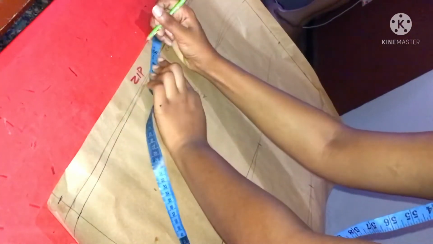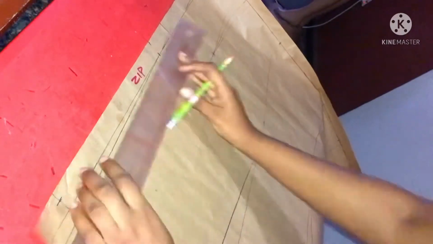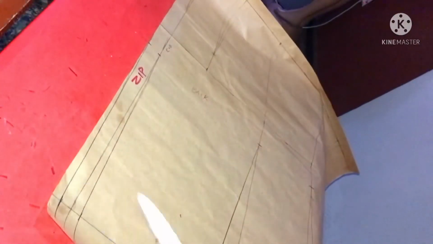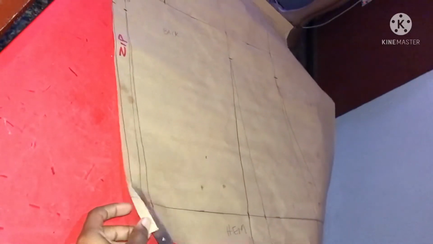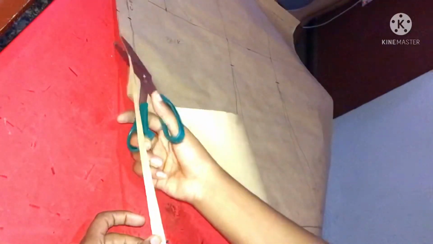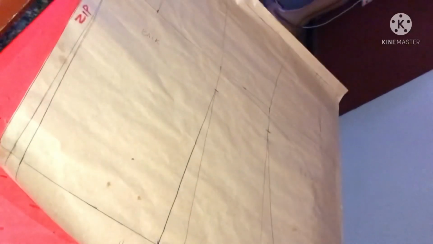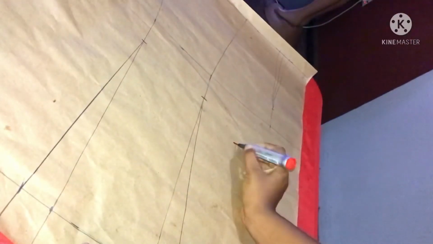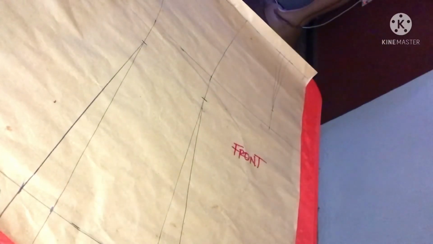Come in 0.5 inches there, 2.5 inches there, then connect, removing that excess from my zipper. So I'm now going to cut this part because we do not need it anymore. So I'm just labeling this back using my marker so that you guys can see it.